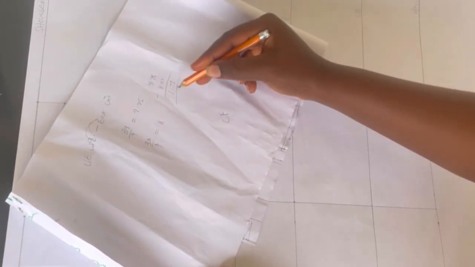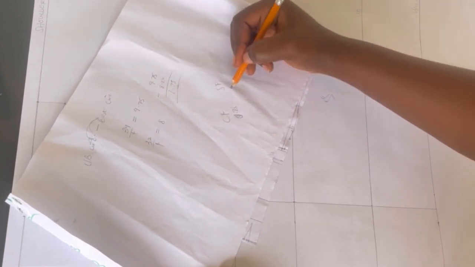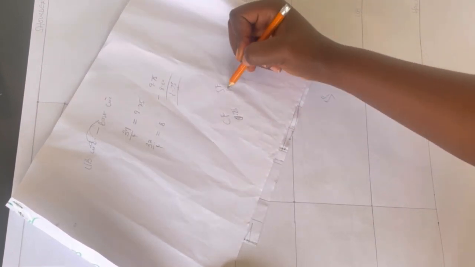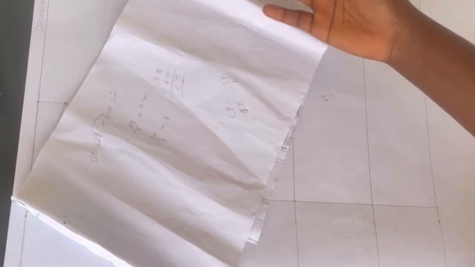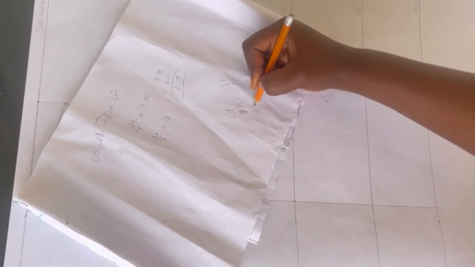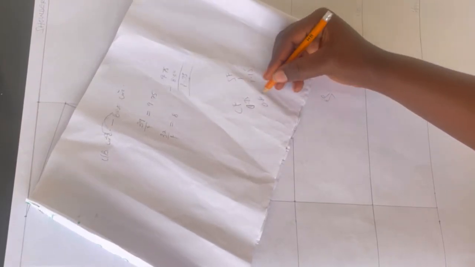Now I'll take this figure I have here and divide it again, but this time not equally. You know that there are two sides to this dart line, the center front and the side front. So I'm going to divide this figure in such a way that one of the figures is going to be smaller than the other one. So the figure that will be marked toward the center front is going to be smaller than the figure that will be marked toward the side front.